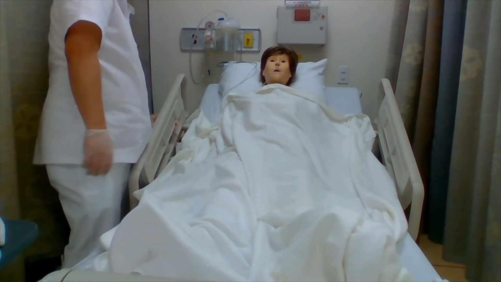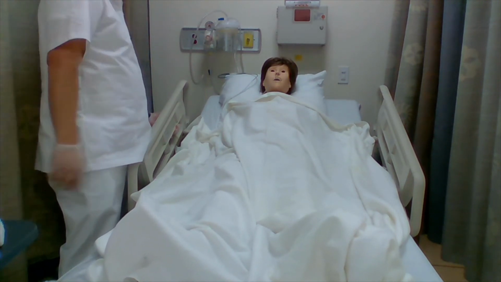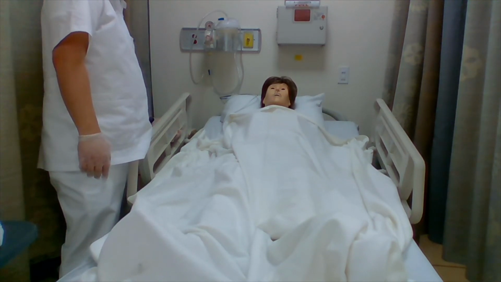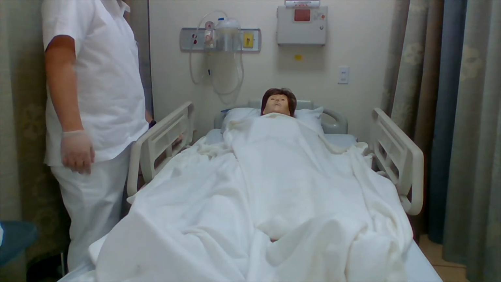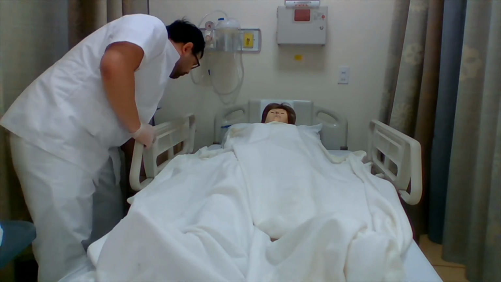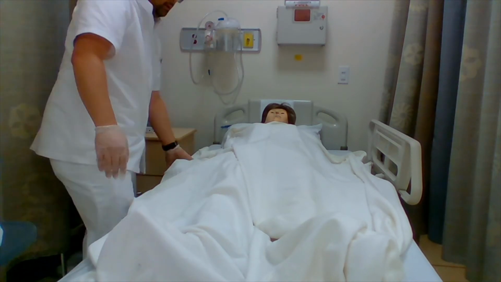So I'm going to put the head down. All right, I'm going to put this side rail down.